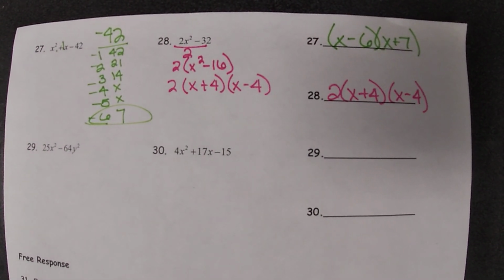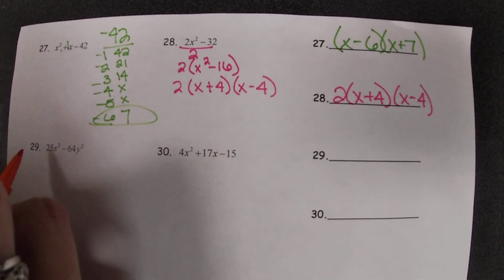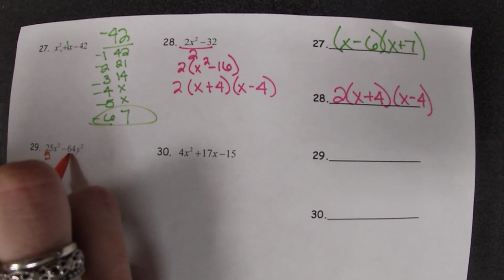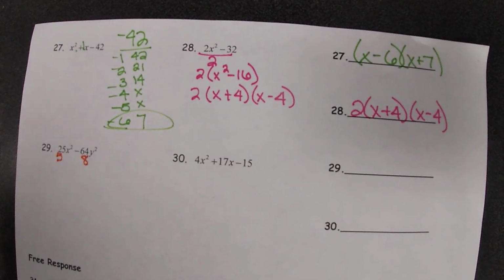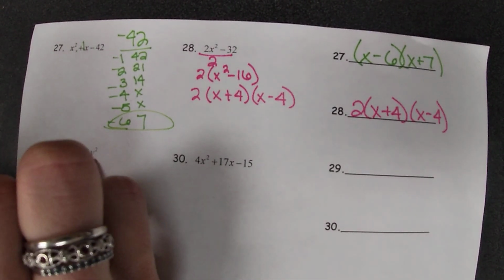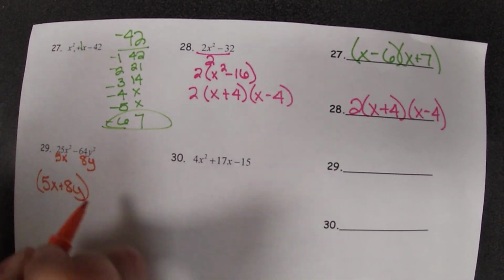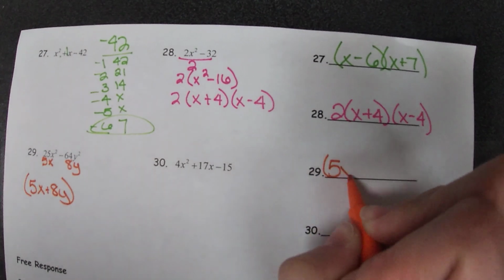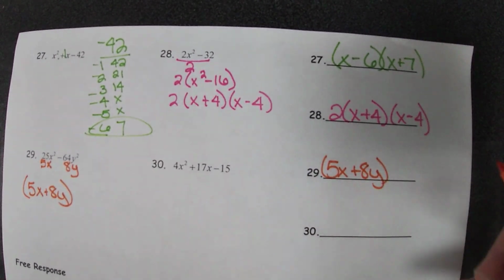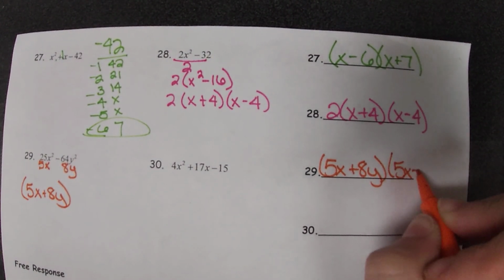29, is there a GCF? The answer to that is no. So then we'll count the number of terms. There's 2, so we'll check for a special case. 5 times 5 is 25. 8 times 8 is 64, and we can take half of those. So we'll have a 5x plus 8y. Here, I'll write it over here actually. So a 5x plus 8y and a 5x minus 8y.